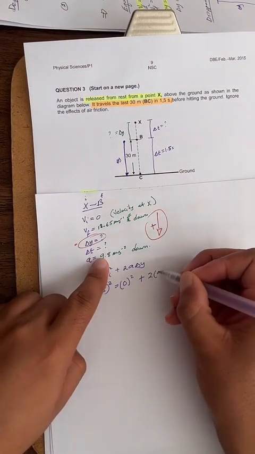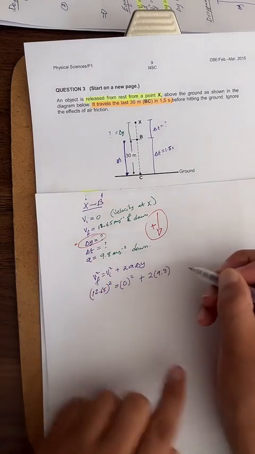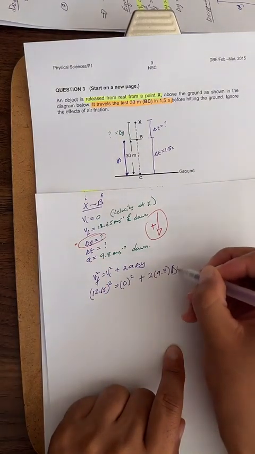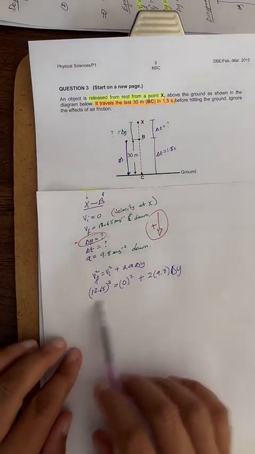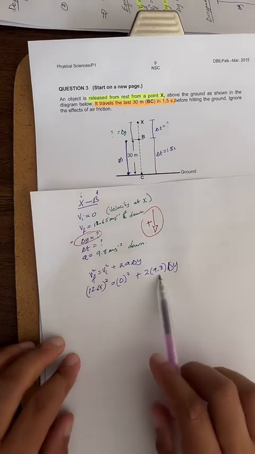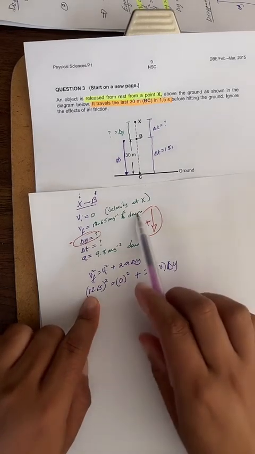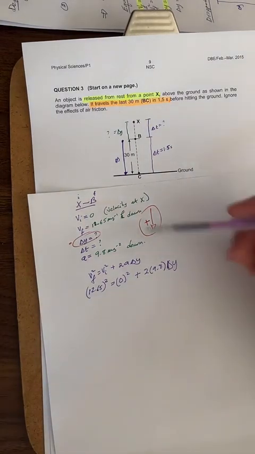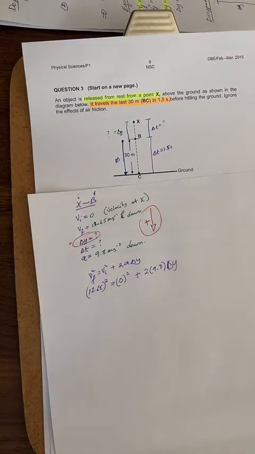The acceleration is 9.8 meters per second squared down. Multiply by change in y. Change in y is what we are looking for. So we substitute all the values and then we are only left with change in y. Notice I put all of these values positive because it's down and down. Since we're choosing down as positive, I'm writing both of them positive. Now let's do the math step by step.